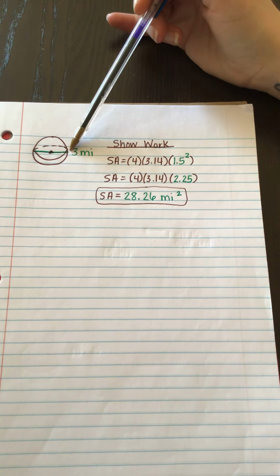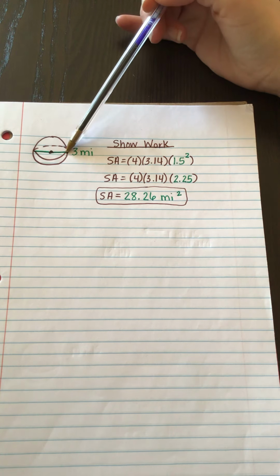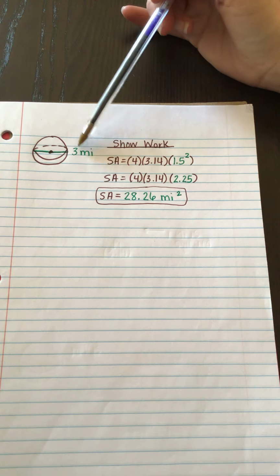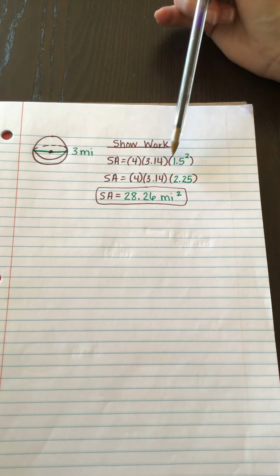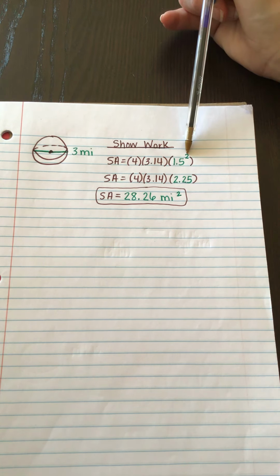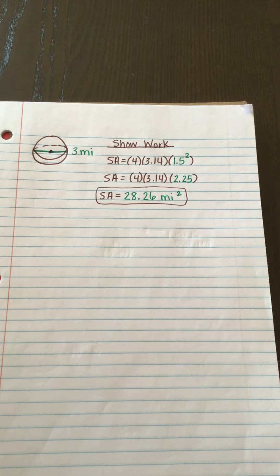So last, we have a sphere that has a line going all the way across, and this is in fact a diameter of 3 miles, which means we need to cut it in half. So we take 3, divide by 2, and we get 1.5 squared for our radius squared. 1.5 times 1.5 gives us 2.25. We multiply these three numbers together and get 28.26 miles squared. Go ahead and pause the video when you finish, and this is the notes for today.